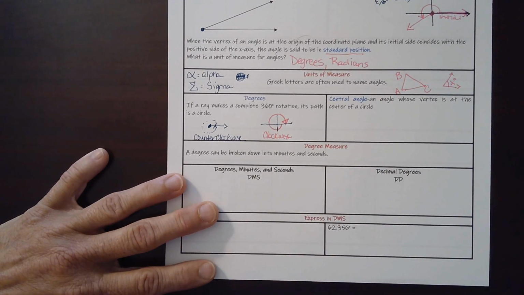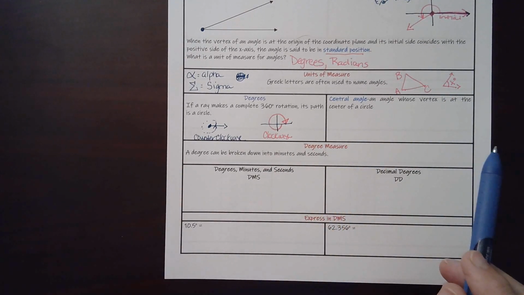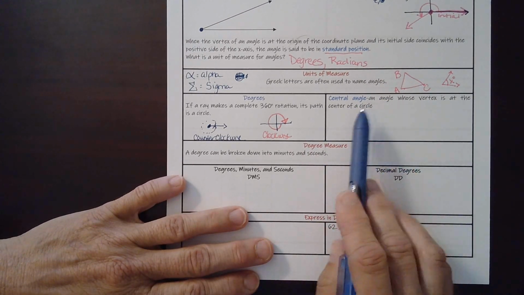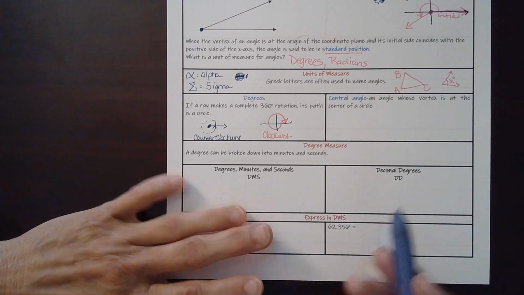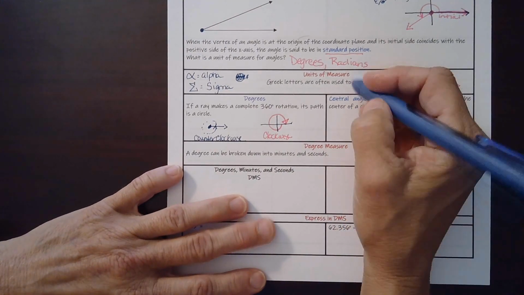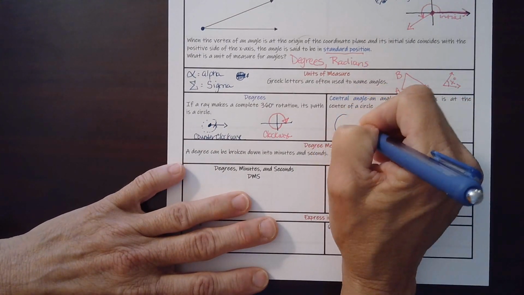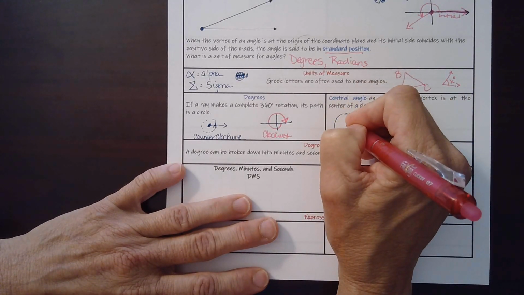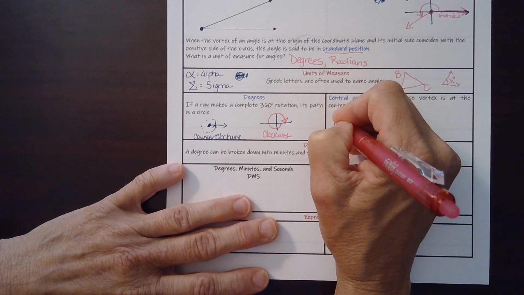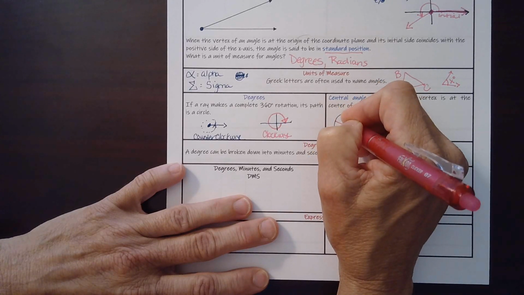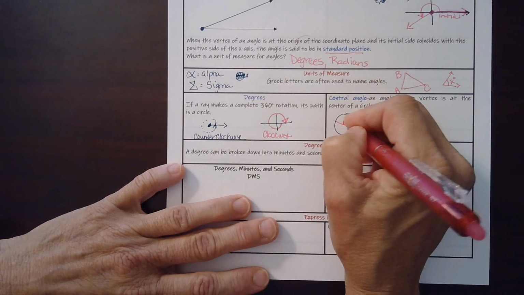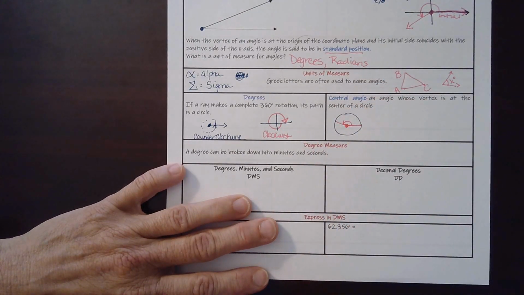All right, let's talk about a central angle. A central angle is an angle whose vertex is at the center of a circle. So if you have a circle, you learned in geometry that this is considered to be a central angle, since the vertex of this angle is at the center. Okay?